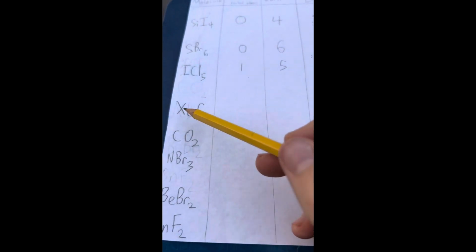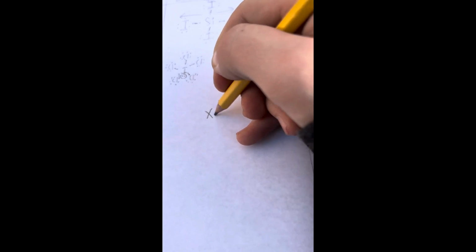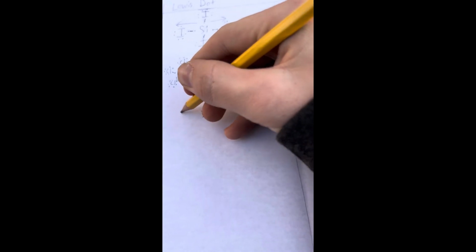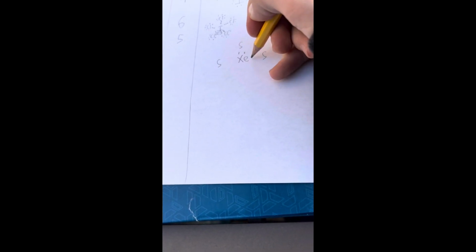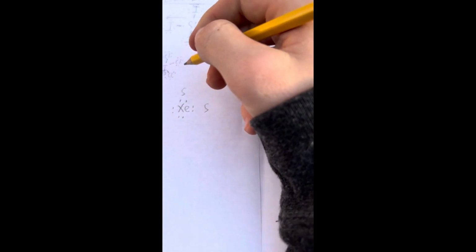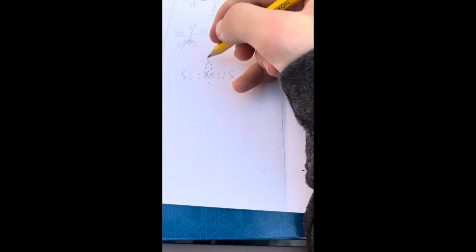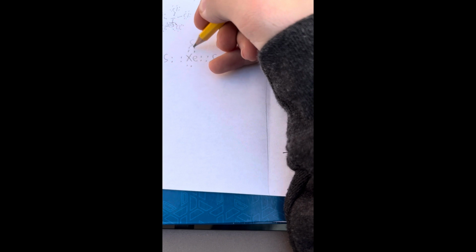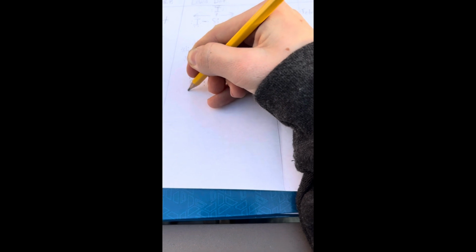We're going to do XeS3. We're going to start with our Lewis dot diagram. So there's going to be Xe, that's xenon, and then 3 sulfurs. Xenon has 8 valence electrons: 1, 2, 3, 4, 5, 6, 7, 8. And sulfur has 6. So we're going to make 2 to match the xenon ones. And then on each sulfur, we're going to add 4 more to make 6. So 1, 2, 3, 4, 5, 6 total. So now each sulfur has 6.